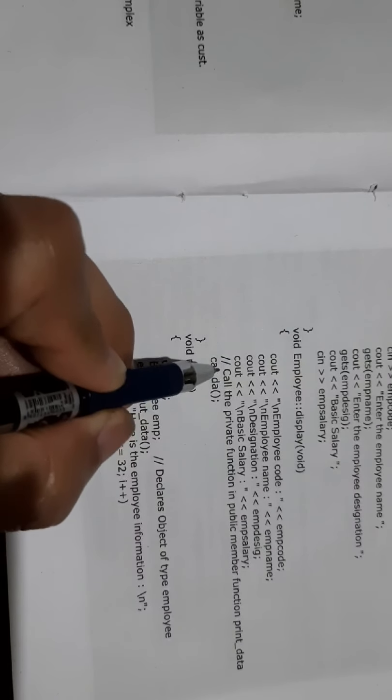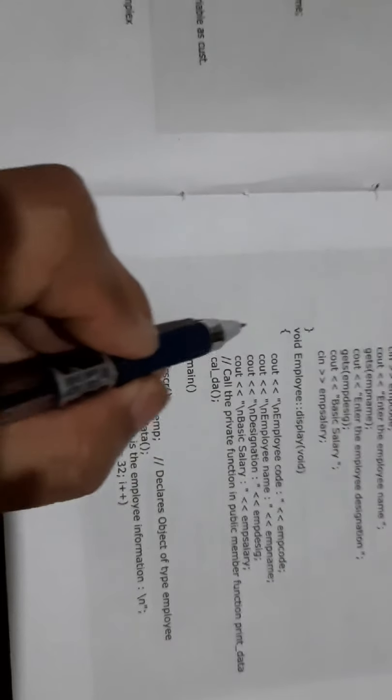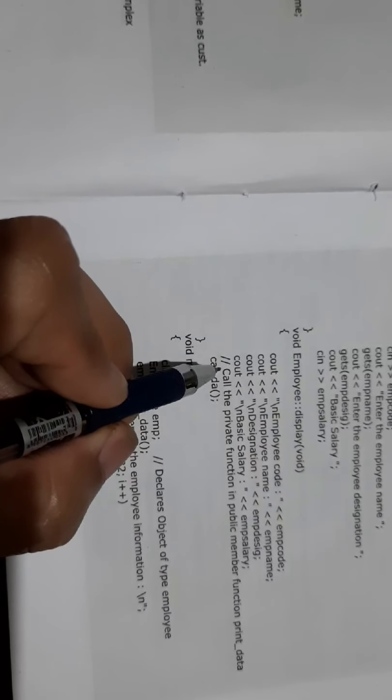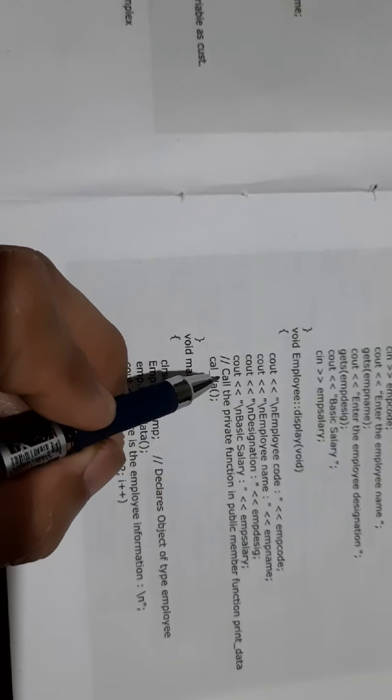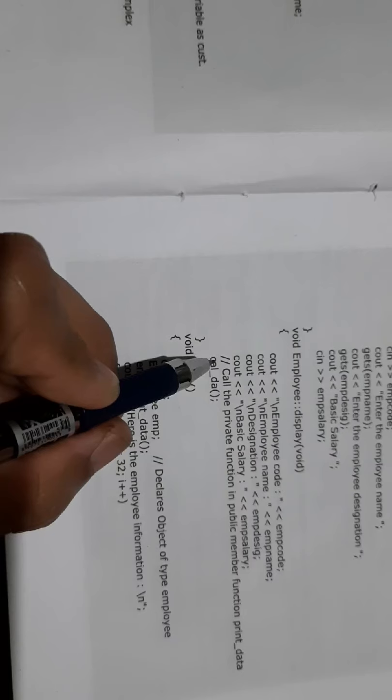So this private member function, you cannot write down anywhere else, but you have to write down in this public member function definition section only. That way only you can access this private member function. Okay, so using the public member function, you can access the private member function. So this is actually your calling function.